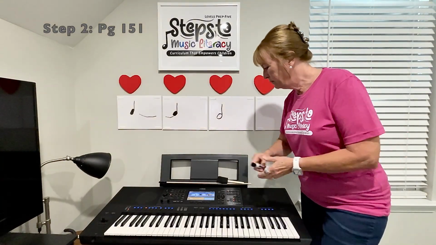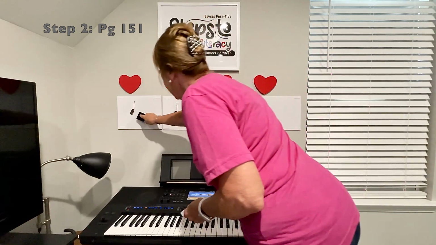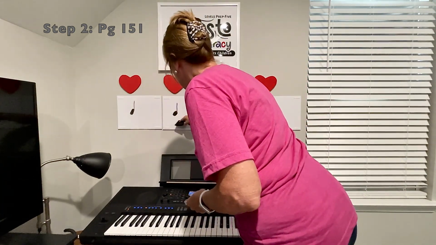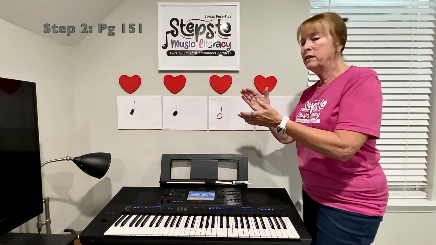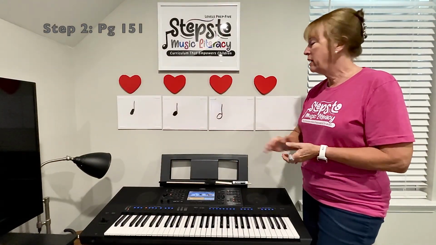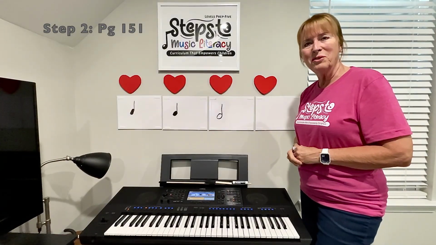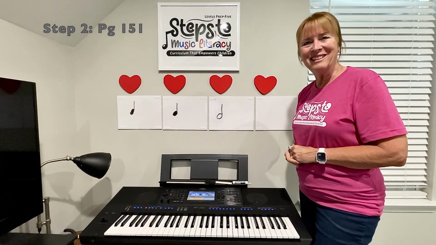And in the song, we do have a half note on the word dong. I'm going to get rid of that tie because we don't need it there. We have ding, ding, dong. So you have to hold it. So this is the new sound, the half note.